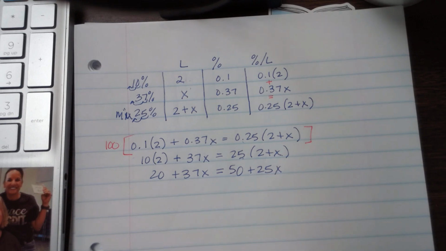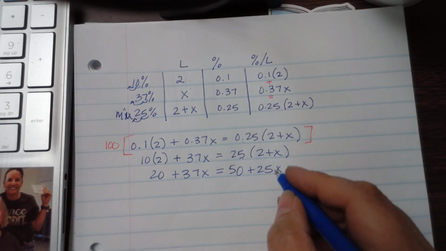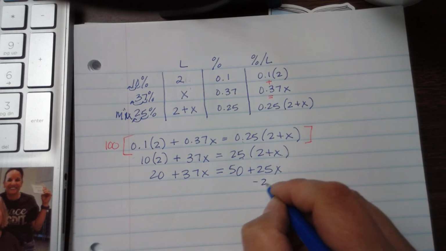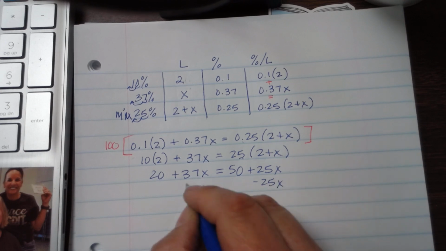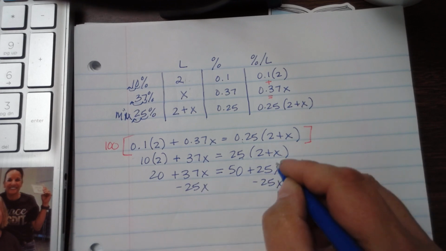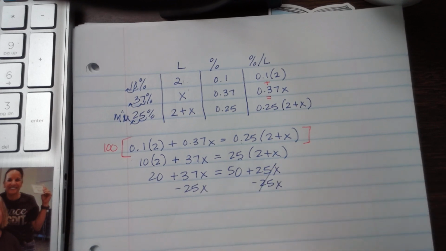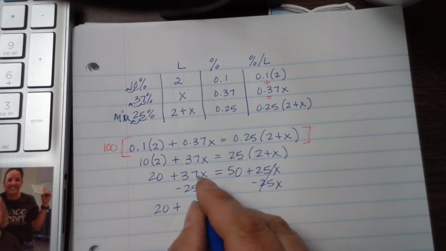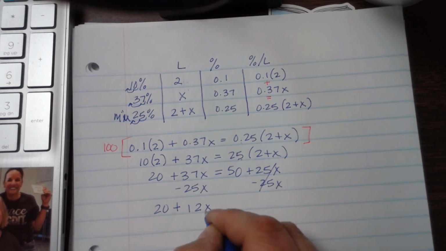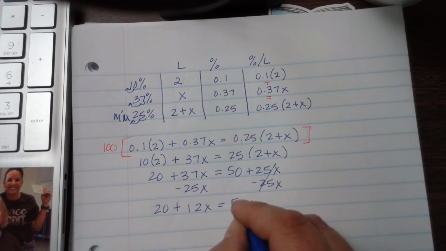So now from here, you'll just start moving over your like terms. We can start with our x's. It really doesn't matter. We're going to subtract the 25x on both sides, canceling on the right. That's going to leave us with 20 plus 12x, and that's equal to 50.